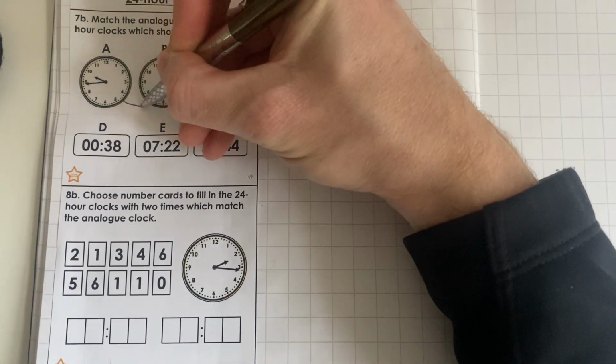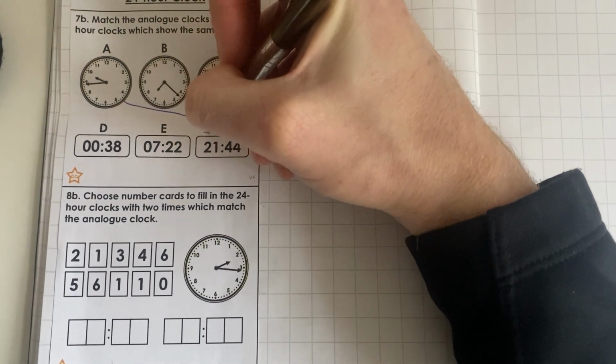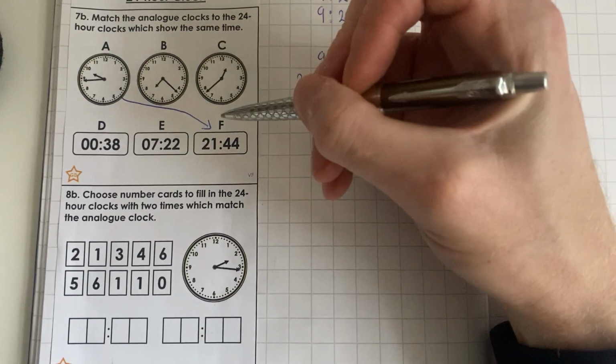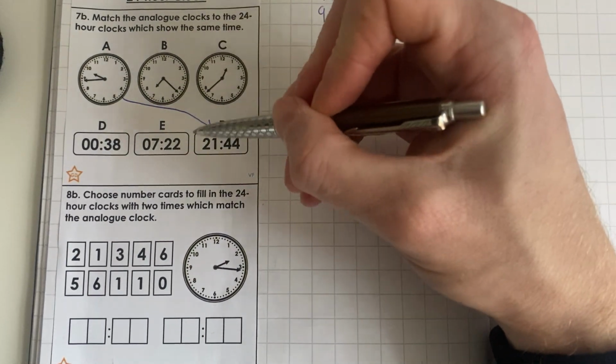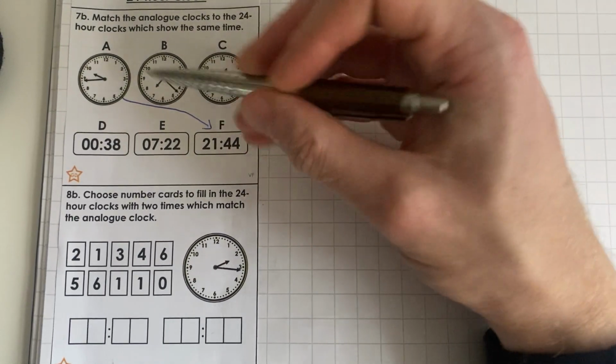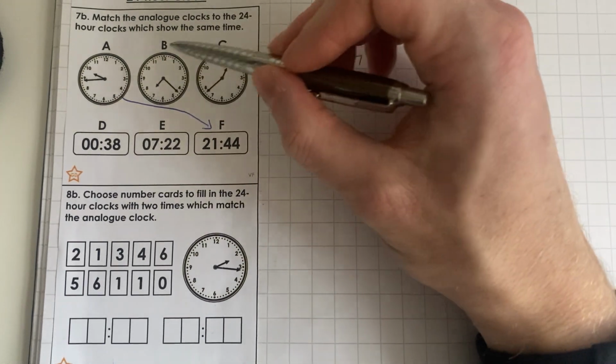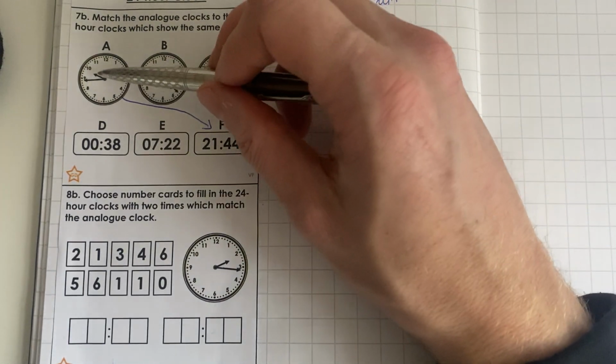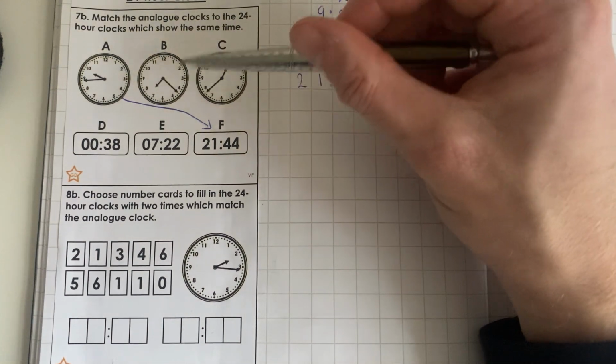Now, with these questions, realistically, most of the time, you only actually have to look at the hour part when you're matching up. If we had all the same hours, if the hour hand was pointing to the same hour, then we would have to look at the minutes.